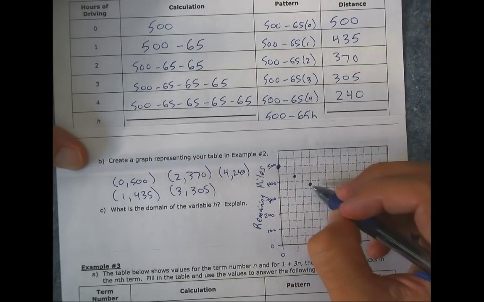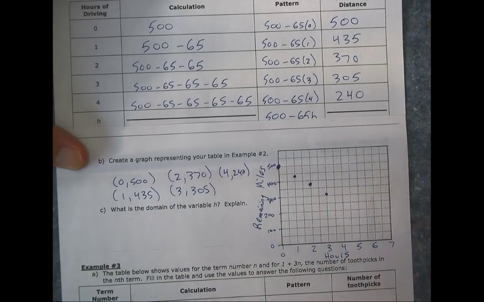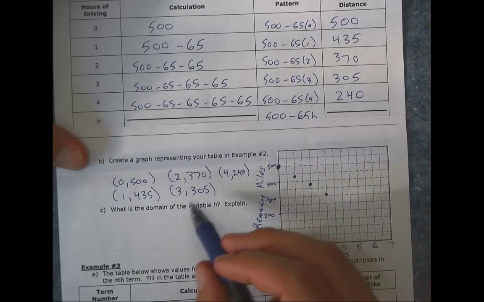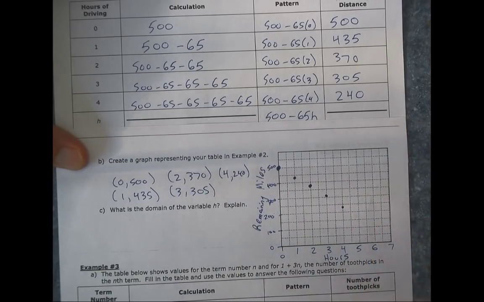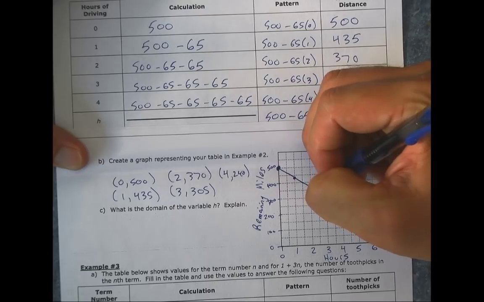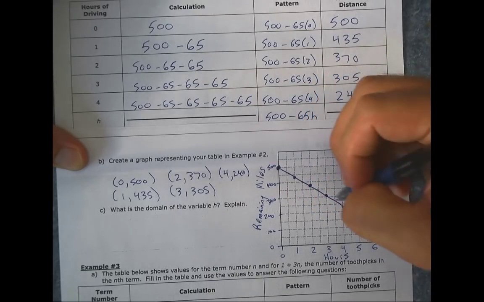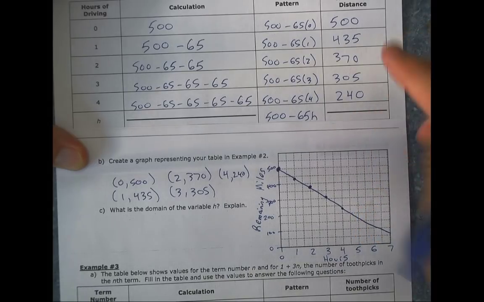You can start to see this is consistent, right? This isn't going to go down fast or go up fast because she's driving at a consistent speed. It's the same 65 miles per hour, so that should form a nice straight line. And 4 is 240, so here's 250 and a little under. And you could start to project where this is going to go as you move forward. Okay, so we connect these dots. And we could keep going. It's going to look something like this. Okay, we can predict how many hours it's going to take her.